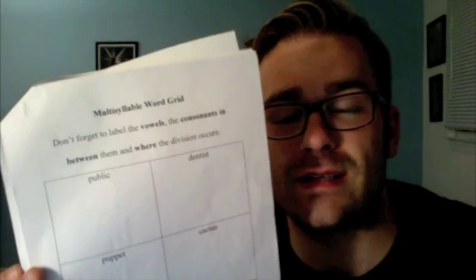Then, after you're done, we can practice going around the room and saying the words out loud, because part of our syllable division is not only knowing when to divide it, but then being able to take what we know, where our syllables and where our vowels and consonants are, dividing them, and then being able to actually take those two divided syllables and read them together as one word.